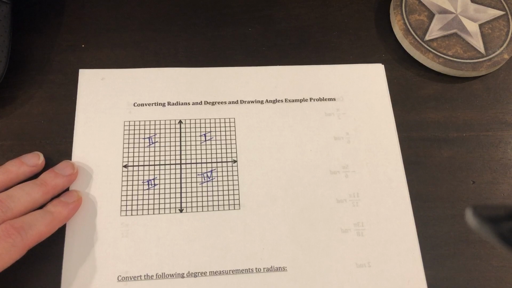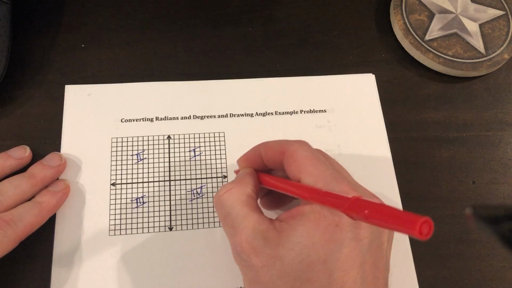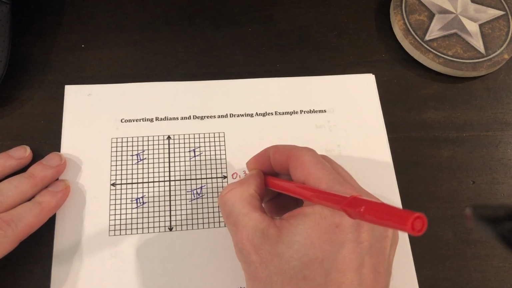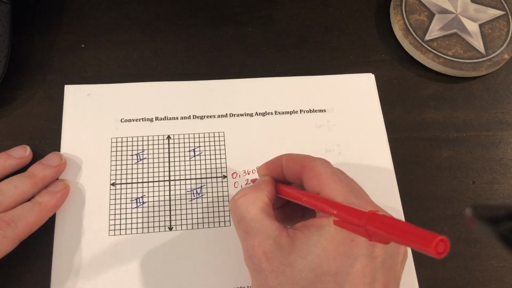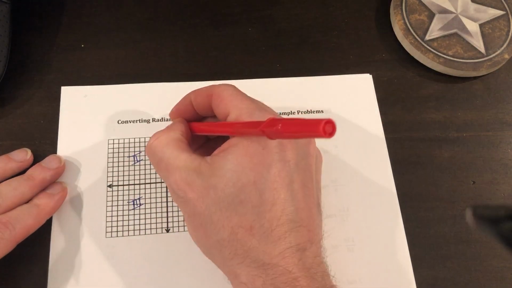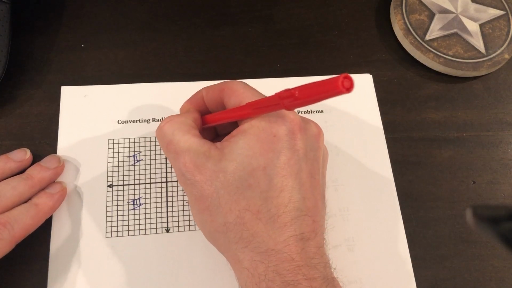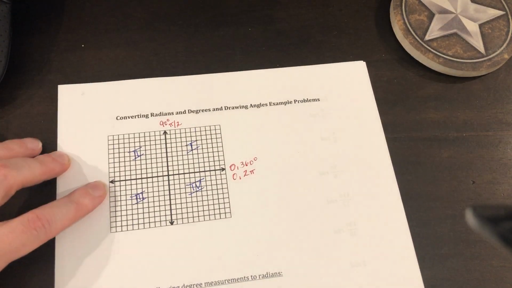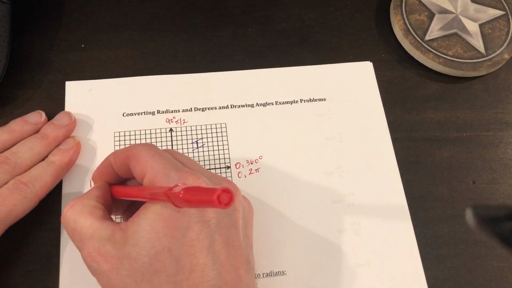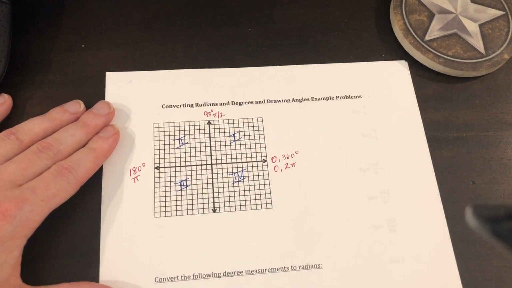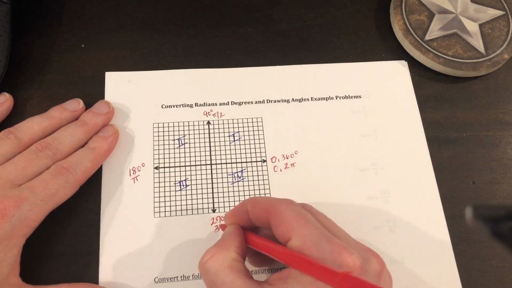Okay. Now, some information that you don't know is that we're always going to label the positive x-axis the angle 0 or 360 degrees. And if we're in radians, it's going to be 0 or 2 pi radians. Okay, 90 degrees is going to be the positive y-axis. So that's going to be 90 degrees, or pi over 2 radians. The negative x-axis is going to be 180 degrees, or pi radians. And the negative y-axis is going to be 270 degrees, and it's going to be 3 pi over 2 radians.